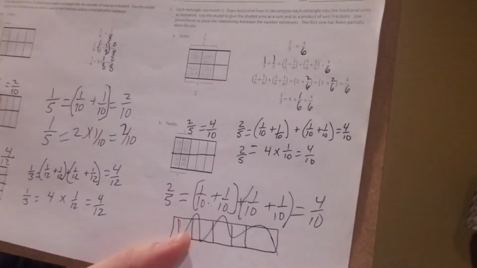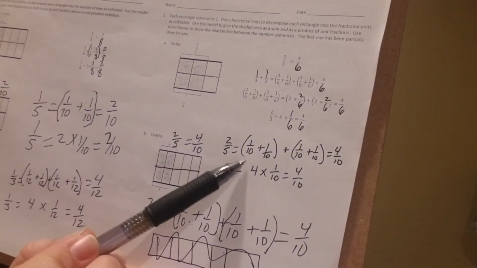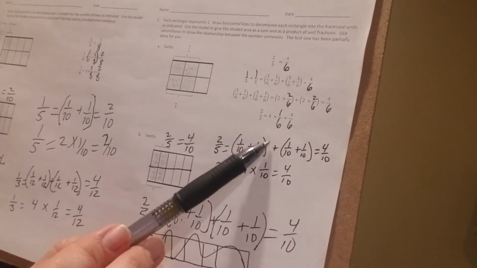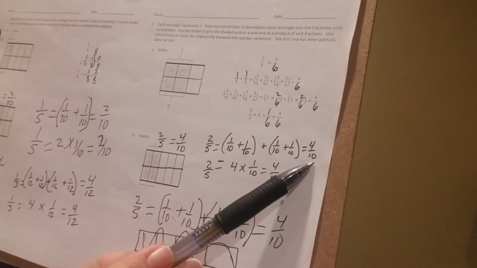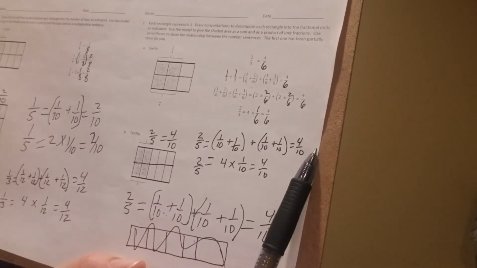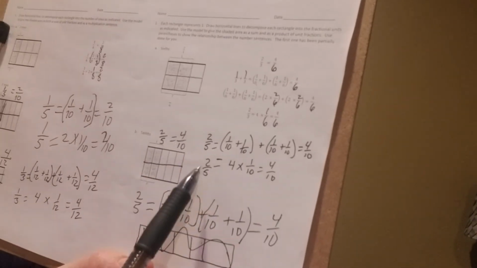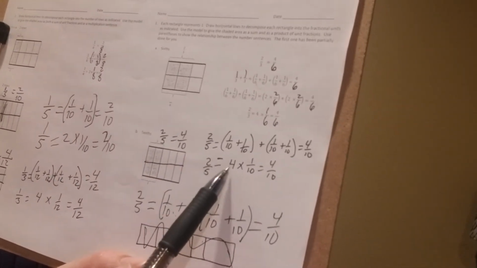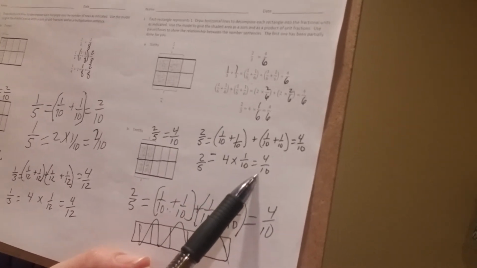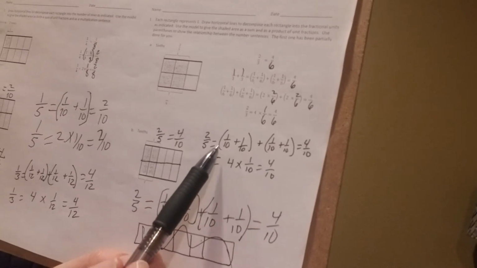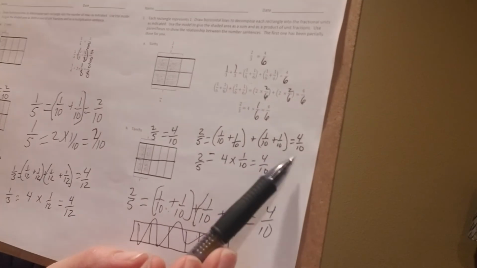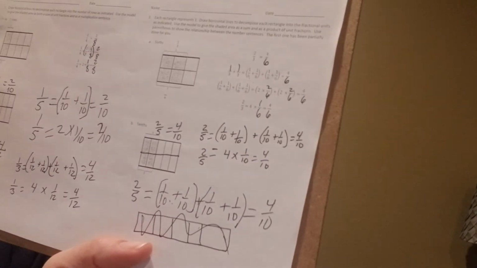All right, I hope you did that quickly. 2/5 equals 1/10 plus 1/10 plus 1/10 plus 1/10. I just broke those up, which equals 4/10. Okay, and if you added them differently, as long as they equal up to 4/10, did you do it right? Yes. All right, and then I just did the easy. 2/5 equals 4/10, equals 4 times 1/10, which equals 4/10. You may have done 2/5 equals 2 times 1/10 plus 2 times 1/10, which equals 4/10. It all is the same.